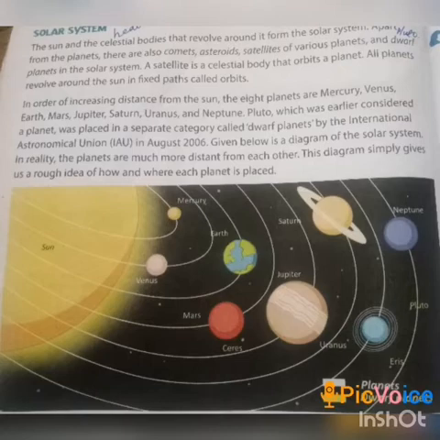Okay. Name the planets of the solar system in order of increasing distance from the sun. The planets of the solar system in order of increasing distance from the sun are first Mercury, next Venus, next Earth, next Mars, and Jupiter, Saturn, Uranus and Neptune.